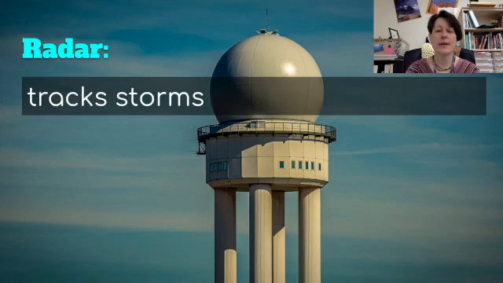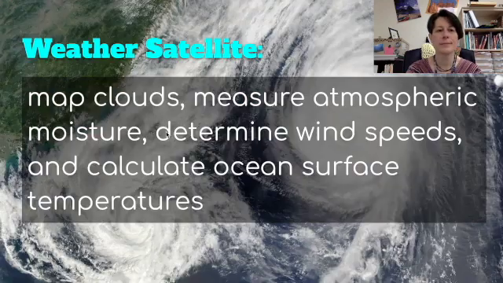There's also radar, and the most recent is Doppler radar. This helps to track storms. I'm sure you've all seen on the TV the moving radar images that meteorologists use to forecast the weather. That is produced by these, and they help us to track the movement of clouds and storms.